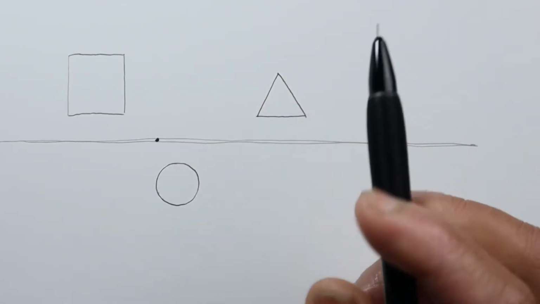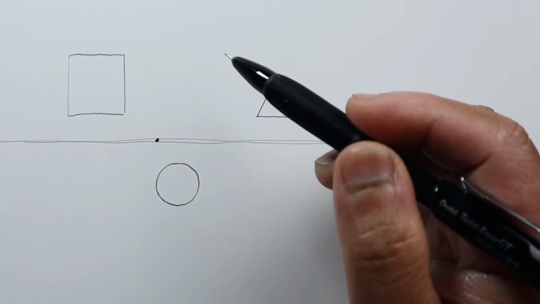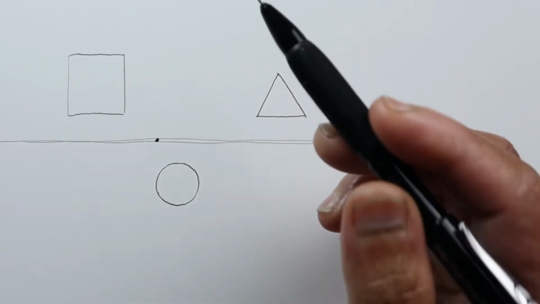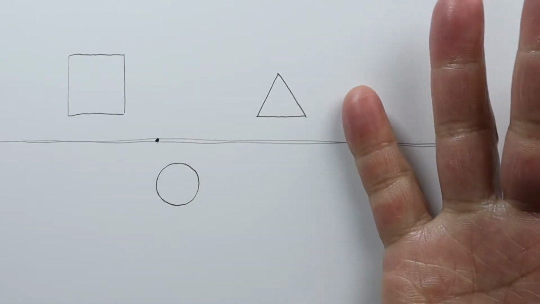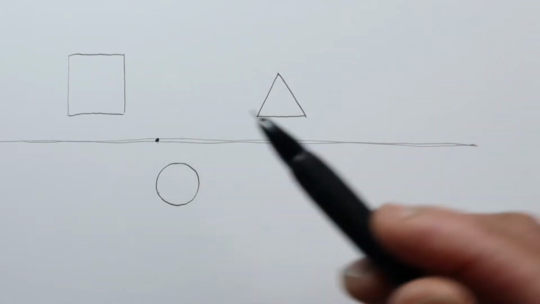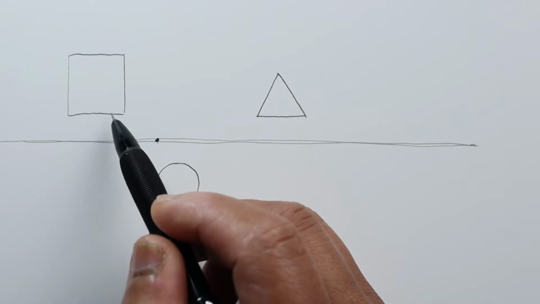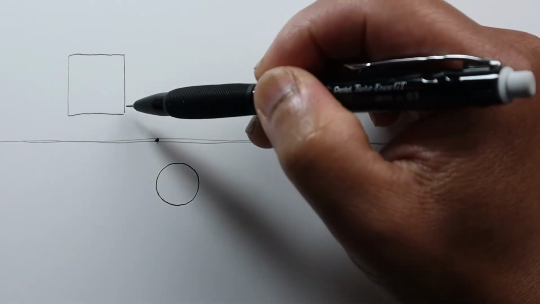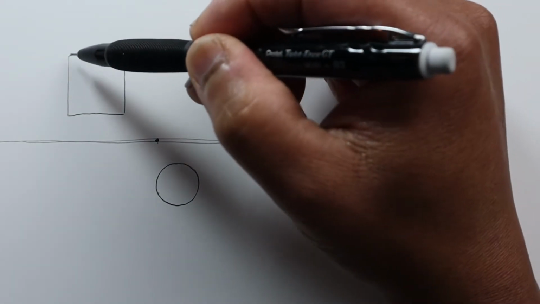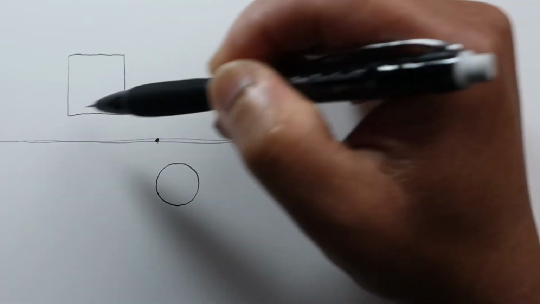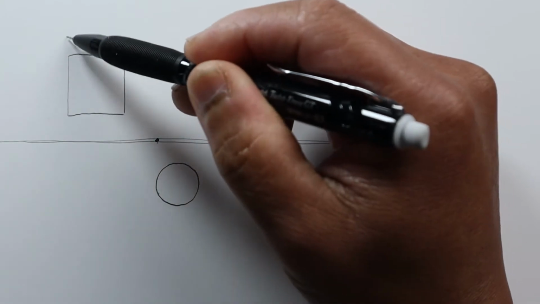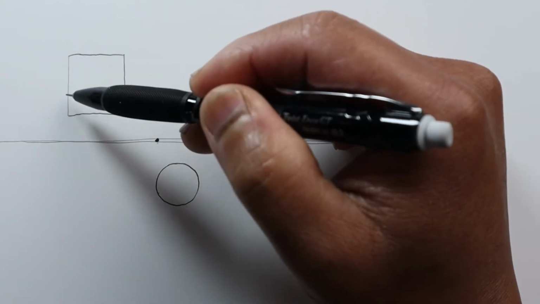Because a three-dimensional object has three dimensions, only one of those dimensions will actually converge to this point for one-point perspective. So looking at this square, we're going to turn this into a cube where this dimension, these parallel lines, always stay parallel, and these two vertical parallel lines also stay the same.